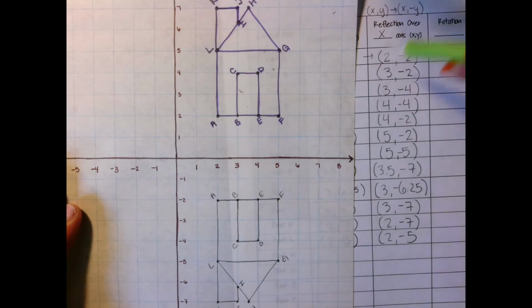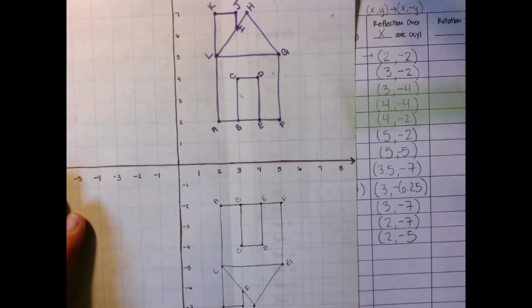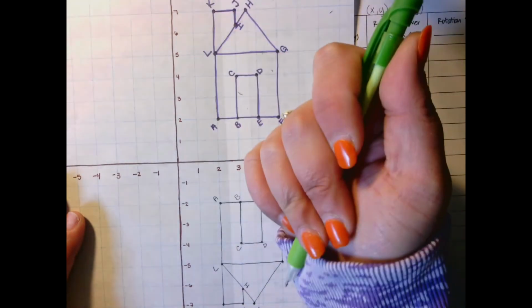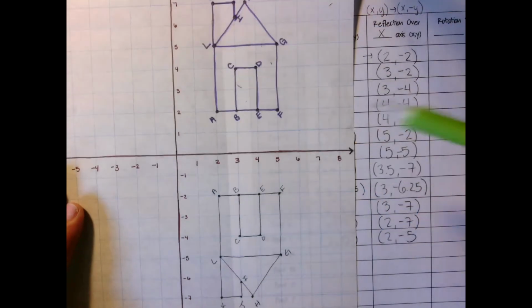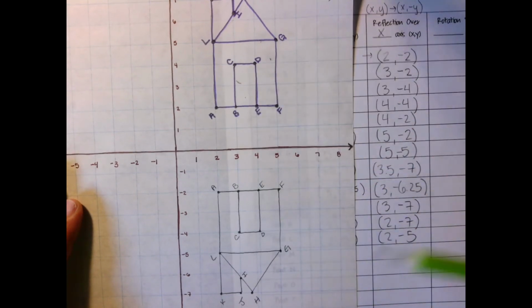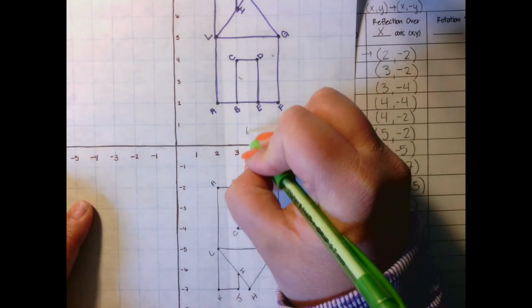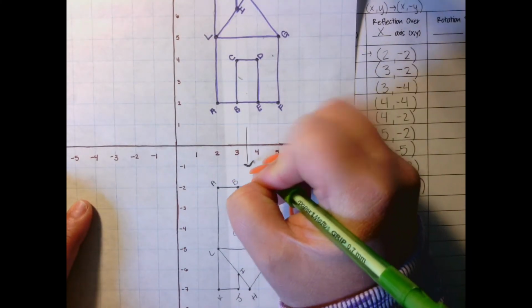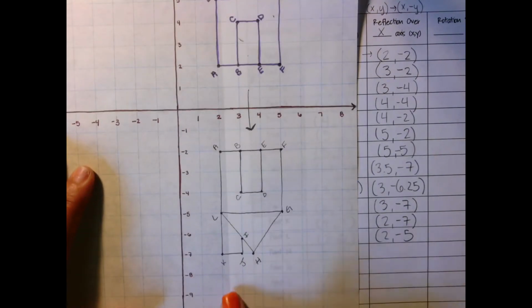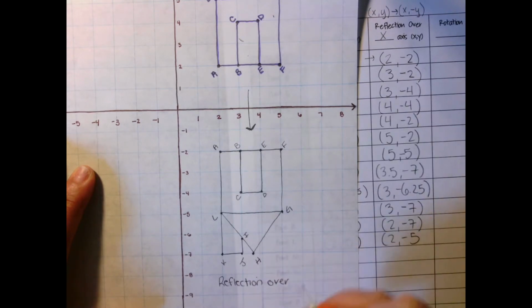Alright, so I went through and I plotted all my points, and if you look at my picture here, you can see that my house was like it was picked up and flipped over that x-axis. So if all your points are correct, you should have it perfectly flipped over that axis. Now that my image looks okay, I'm going to go through and draw an arrow here, showing that this is the direction I did. And then I'm going to label this as reflection over x-axis.